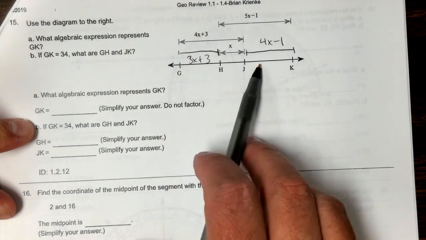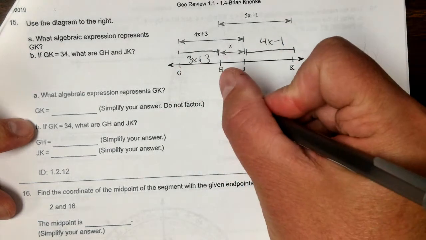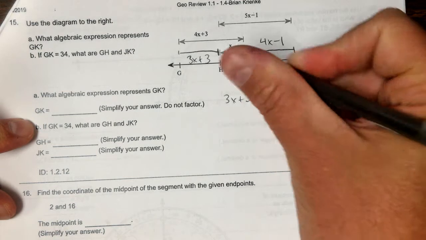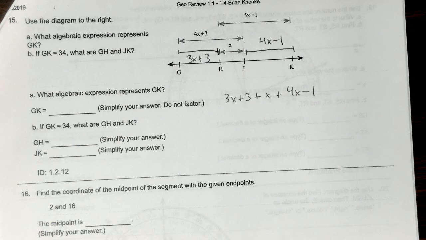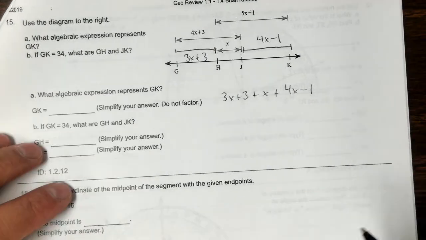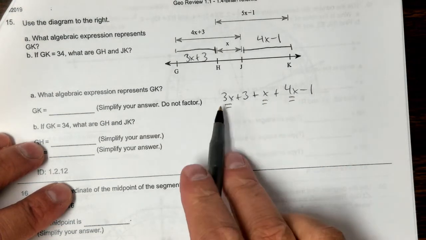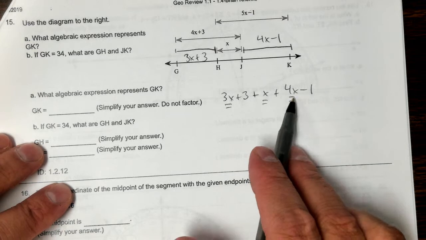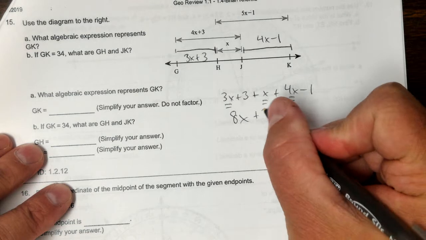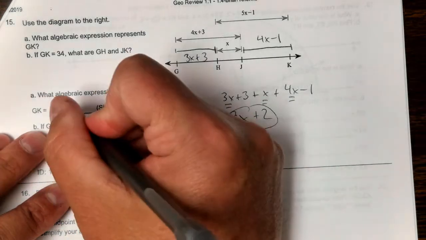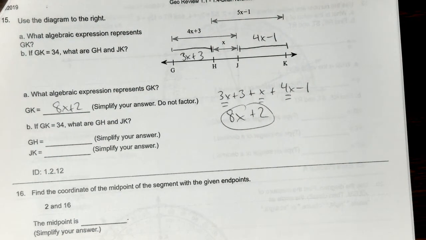Okay, so now it's saying what algebraic expression represents GK. So for GK, we'll do 3x plus 3 plus x plus 4x minus 1. So then combine your like terms. Remember, the x terms go together. So 3x and x is 4x, plus 4 more is 8x. And then 3 minus 1 is 2. So 8x plus 2.